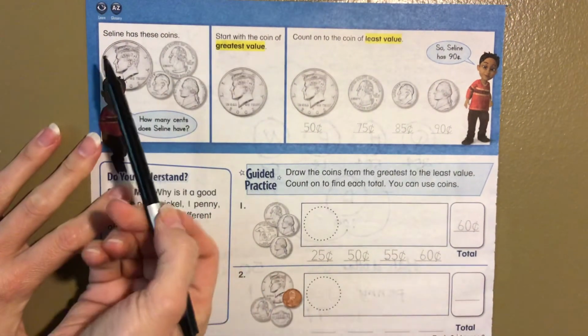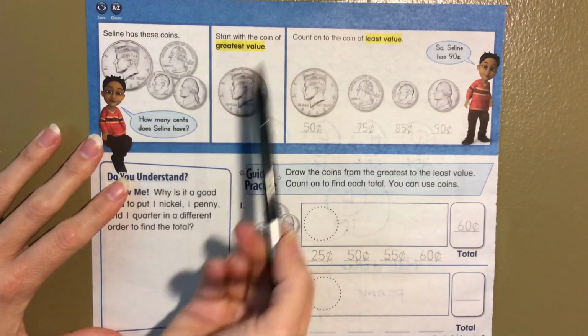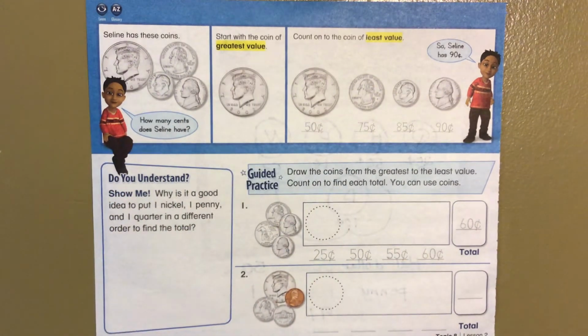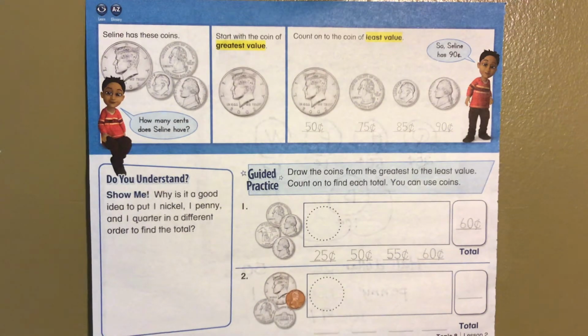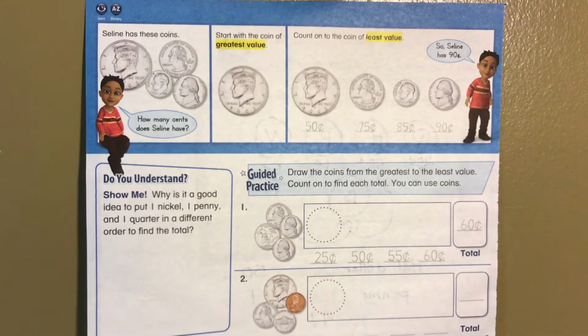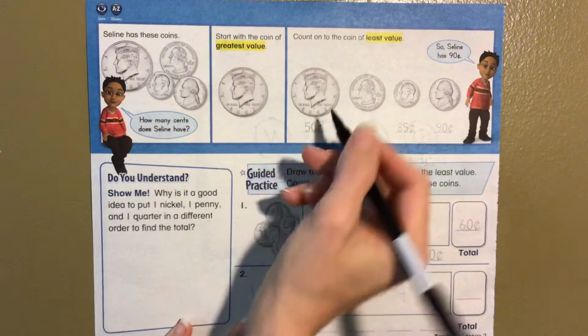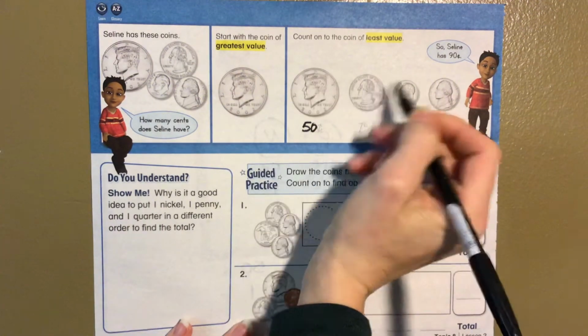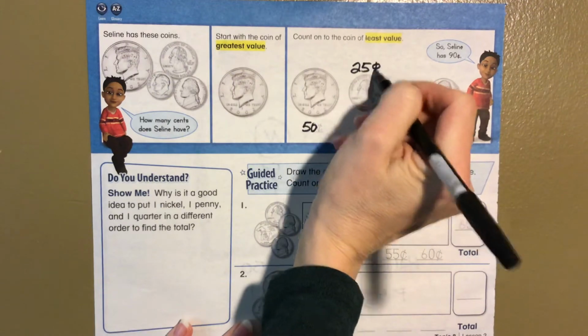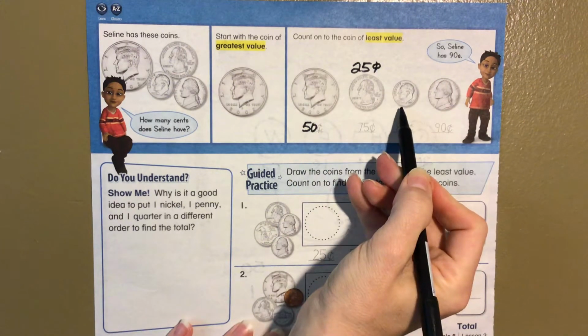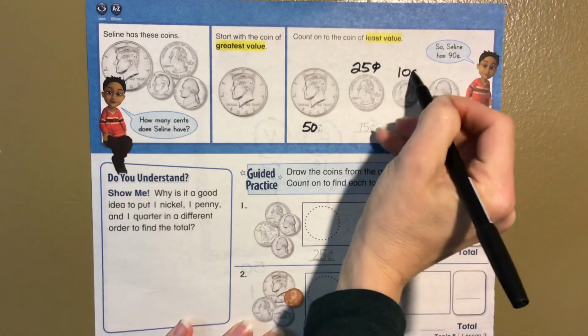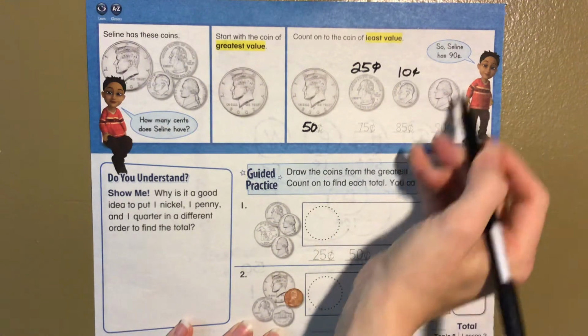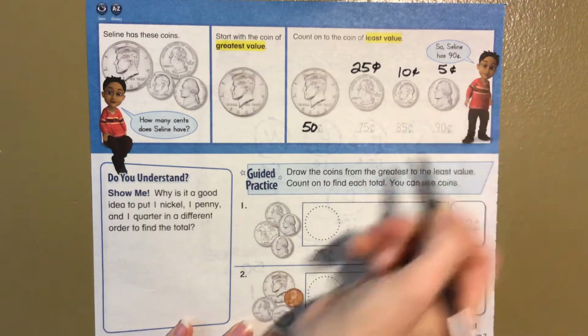Okay. Celine has these coins. So she's got a bunch of coins. Start with the coin of the greatest value. So we always want to start with the greatest. That makes it easier for us to add. We want to start big and then add up smaller. So we know that she has a half dollar, right? A half dollar is worth 50 cents. And then she has got a quarter that's worth 25 cents. We have a dime. How much is a dime worth? 10 cents. And how much is a nickel worth? 5 cents.